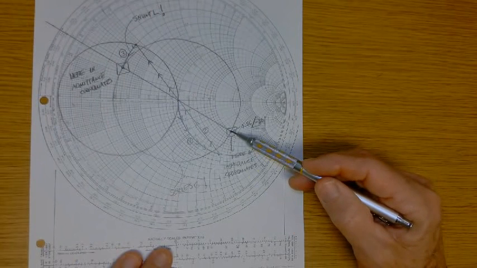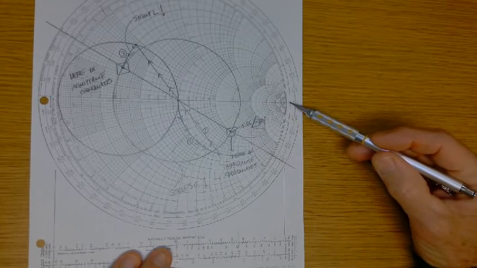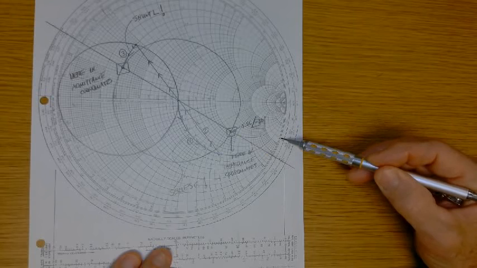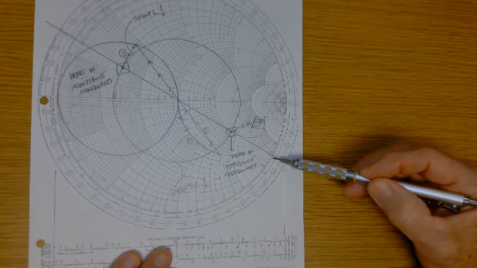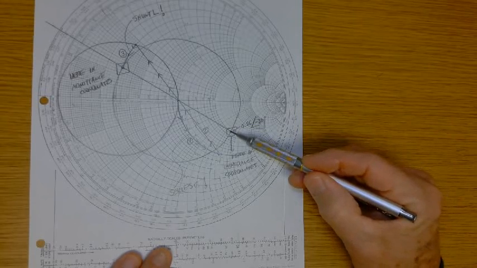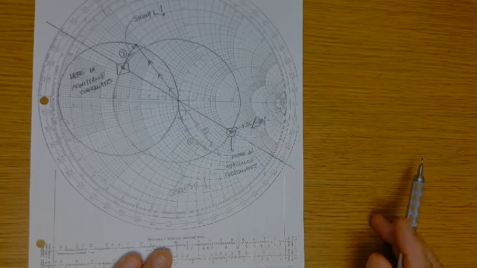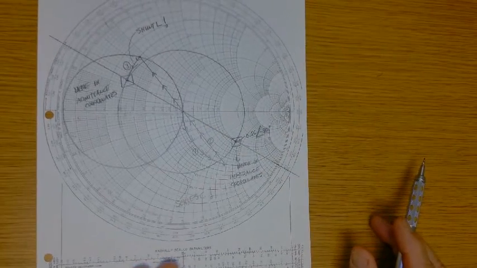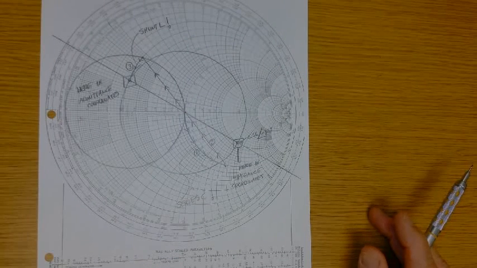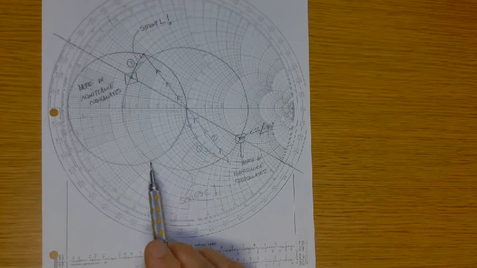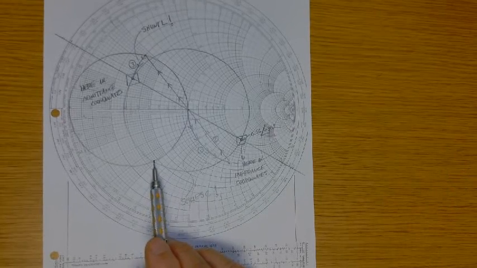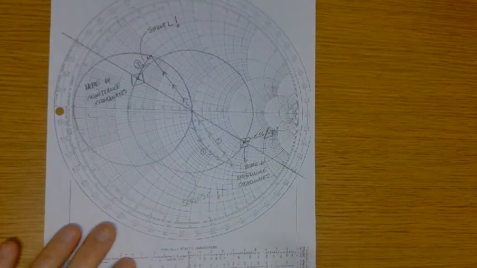And then how do I get to this point, minus 30 degrees? Well, just read the scale. This is 0, minus 10, minus 20, minus 30. So 0.56 at an angle of minus 30 is right there. That's where I want to end up. I'm starting here. I want to end up there. Well, as usual, with stubs and back rotated unity conductance circles, which we've created here, you know how to do that. There's enough experience to know how to rotate this backward.